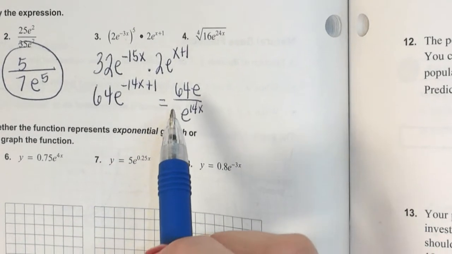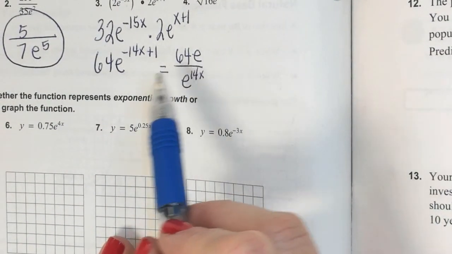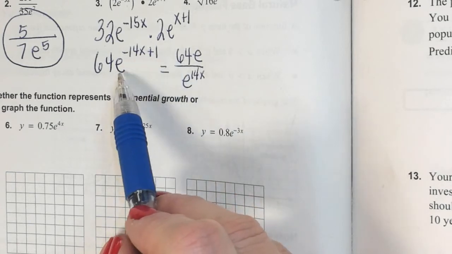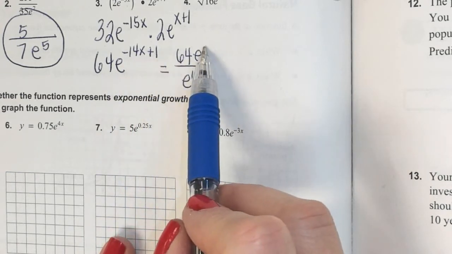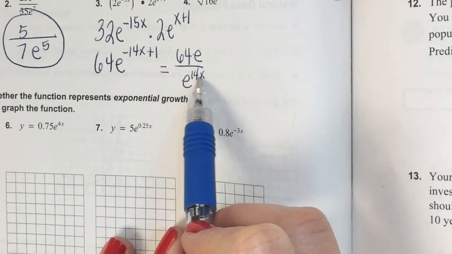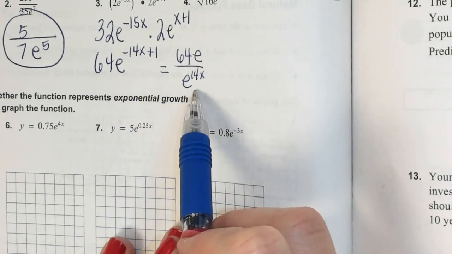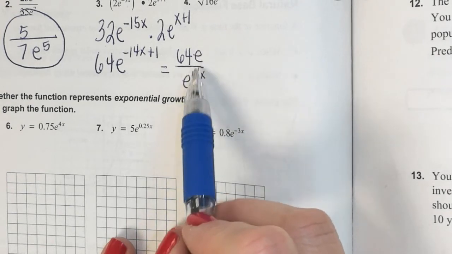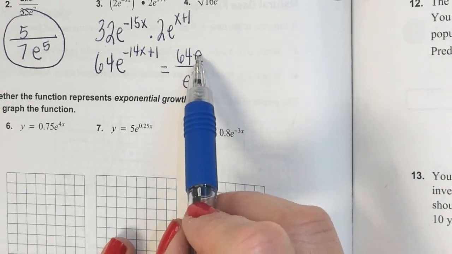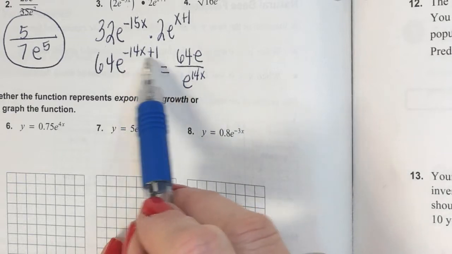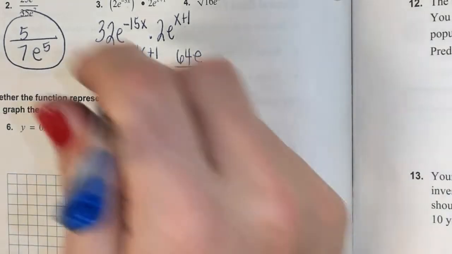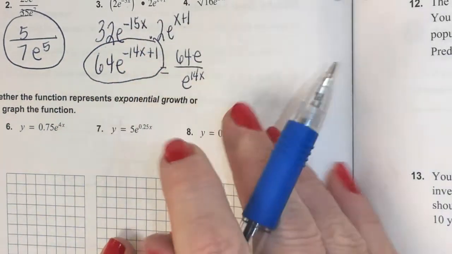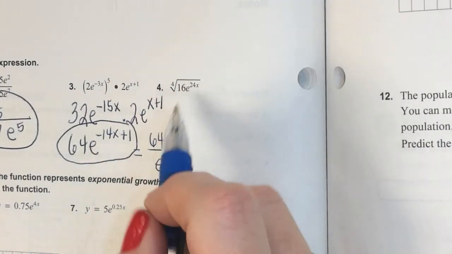Can you see why that would be equivalent? See how these were adding them? So e to the positive one would stay on top, but the 14x could go to the bottom and become a positive. So see how if I now applied my rules, bases alike, subtract the exponents, it would end up being e to the 1 minus 14x would be the same thing. Okay, so just recognize that. You can leave it like this for sure, but understand the other answer.